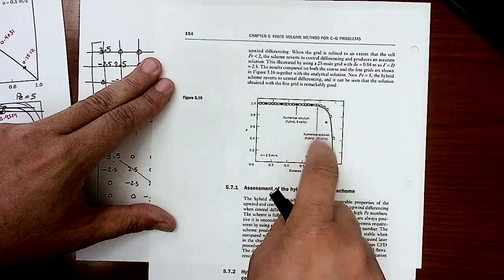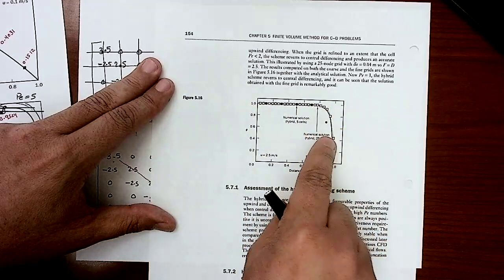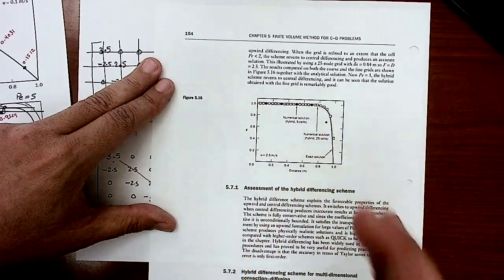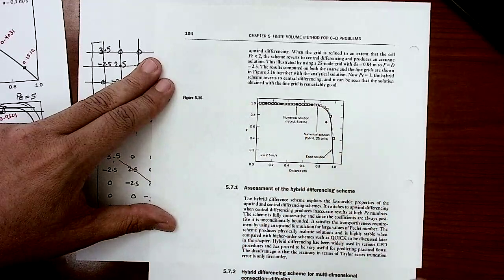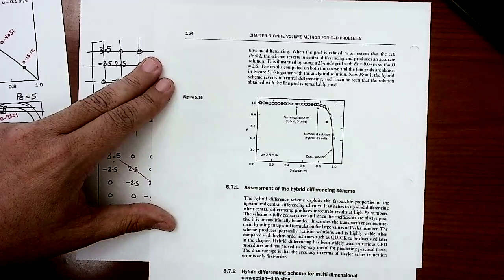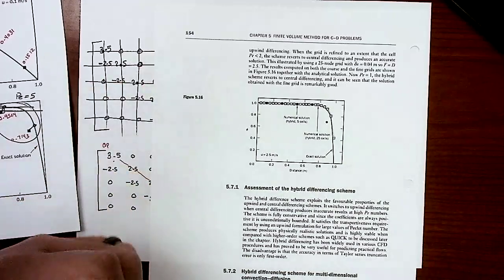So this means that we need to look into other types of schemes to be sure that we can get the exact solution matching with very minimal error with a small number of cells. So you don't have to be computationally expensive, having a large number of cells to do the calculation. And that's what we're going to look into in the next recording.